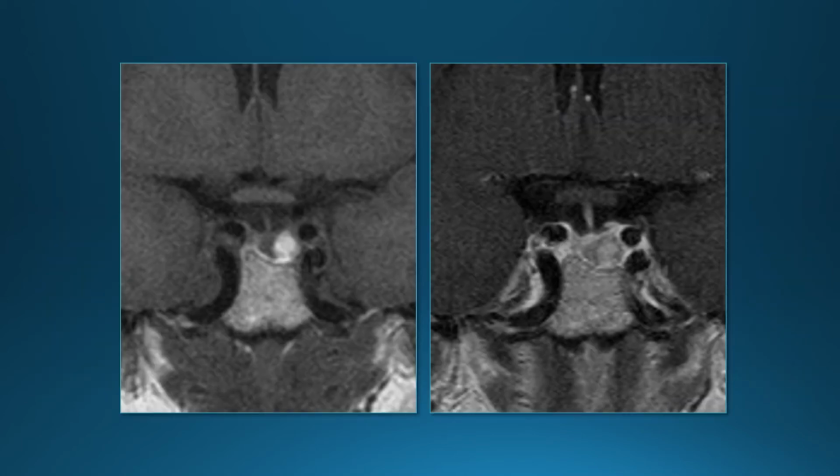Occasionally you'll see hemorrhage into an adenoma. So this is a pituitary adenoma with T1 hypointense hemorrhage. That's a non-contrast T1. The one on the right is post-contrast. Actually, the adenoma is bigger. It's this whole thing here. But the hemorrhagic portion is just this part over here.